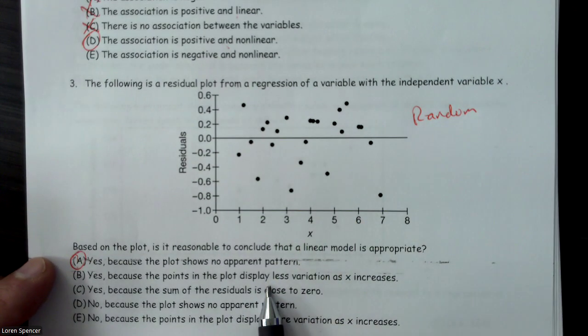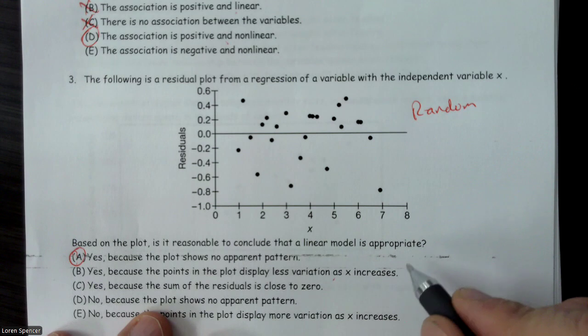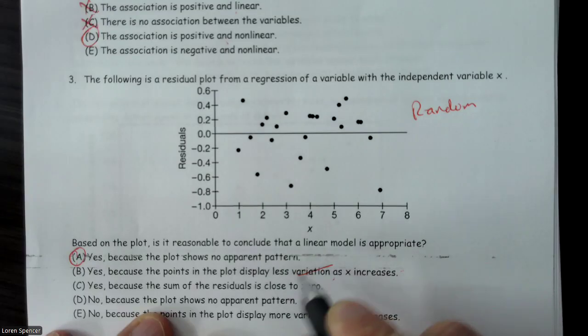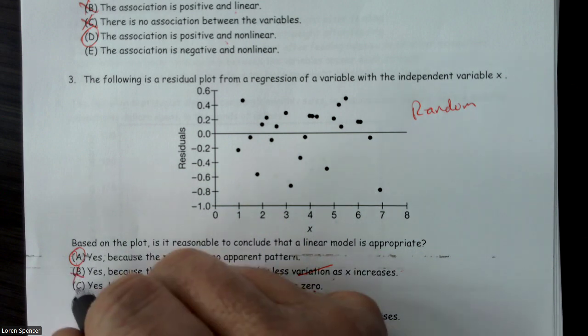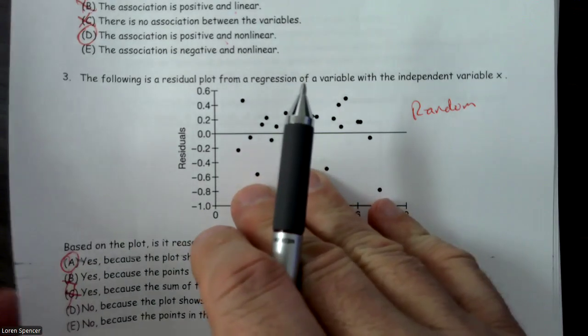Let me talk about this. If it shows less variation, that's a problem. That's failing homoscedasticity. We need to have no pattern of variation. Variation shouldn't change. And yes, the sum of the residuals is close to 0. Matter of fact, the sum of the residuals is 0, and that'll always be. So that's not the reason. The reason is because it's random.